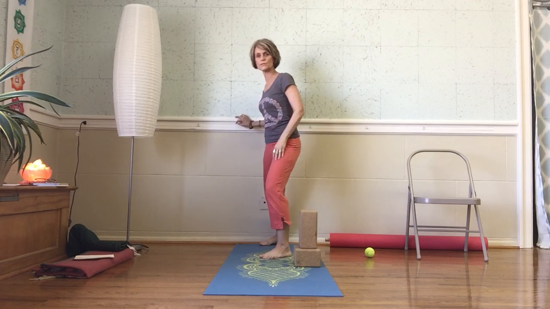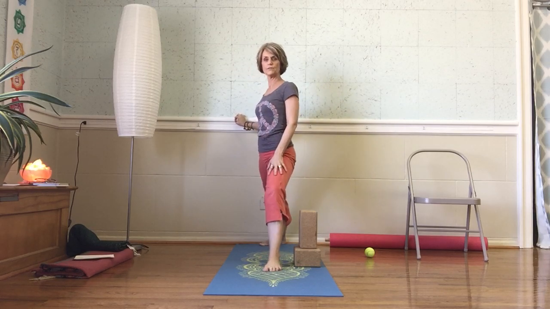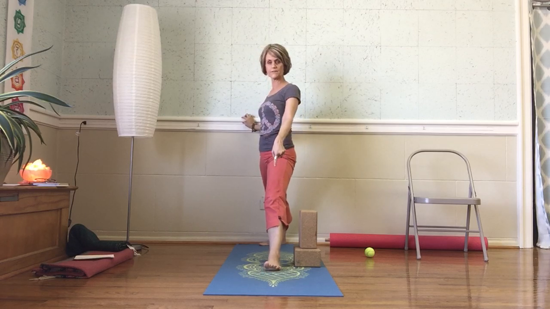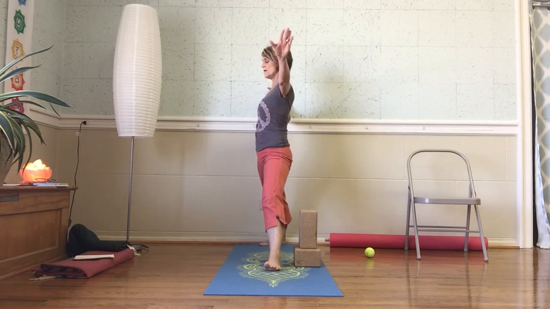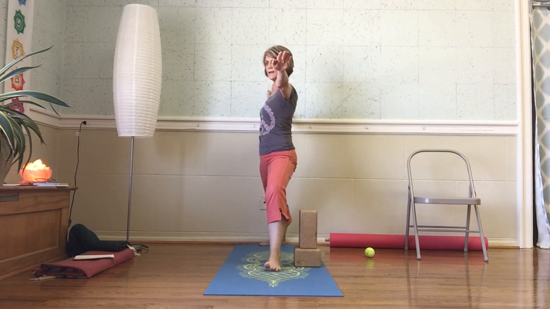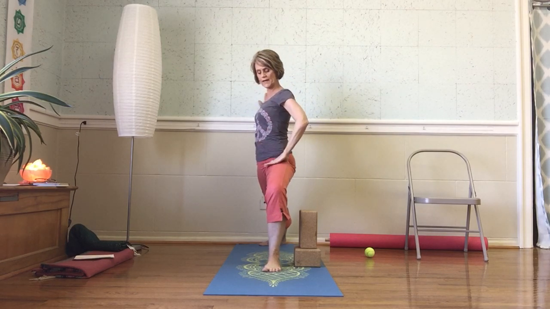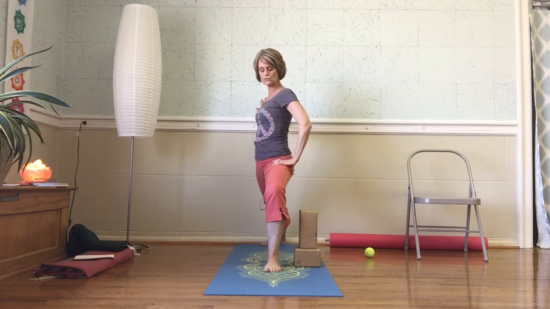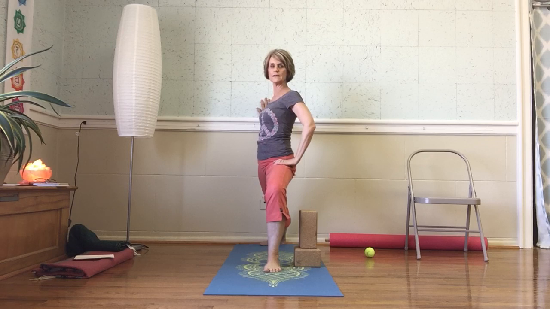So right heel goes to the wall, left leg's gonna go forward, press into the back heel, press into the front foot, big toe mound, lift your thighs, lift your belly, arms up shoulder level, exhale, bend your knee. Now bring your hand to your hip so you can really focus on where your knee is tracking. You should be seeing the big toe only.